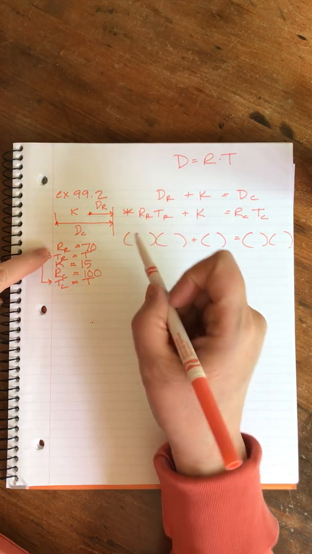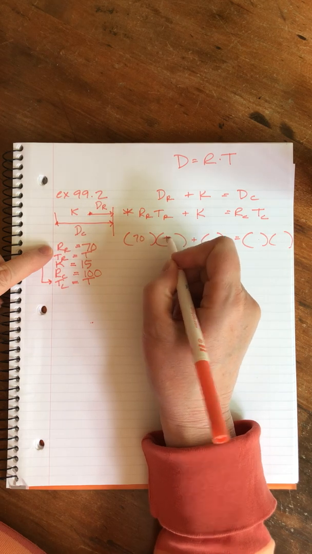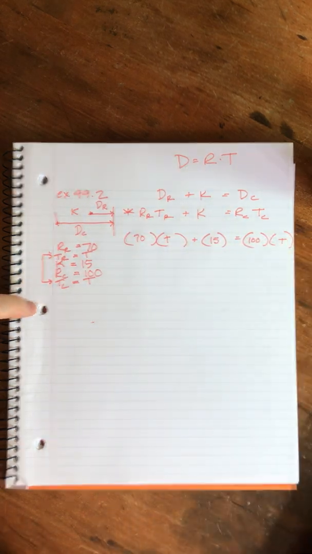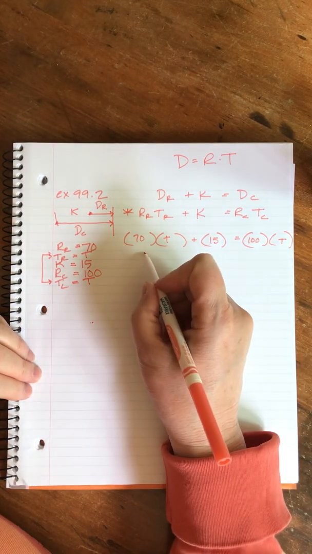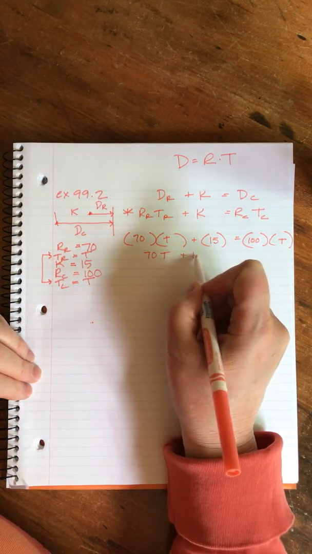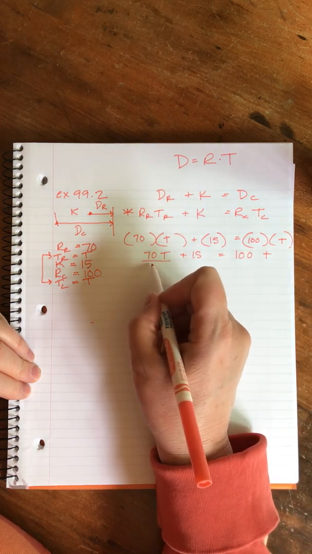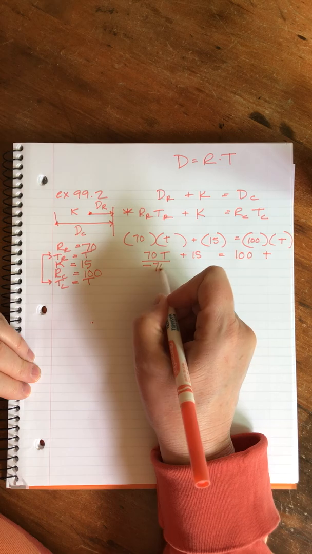So let's fill in. 70T plus 15 equals 100T. All right, I like it. Let's write it. Oh, not divided by.